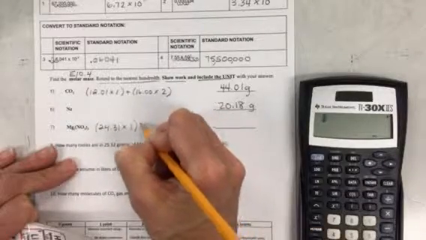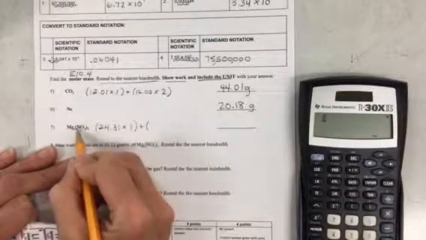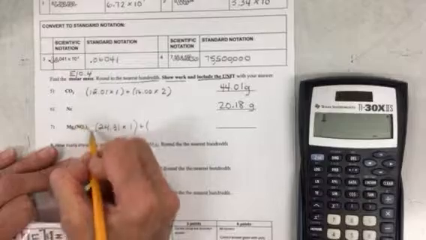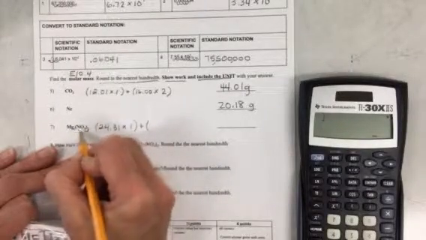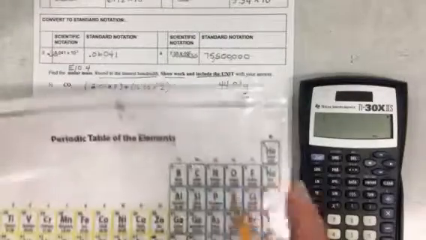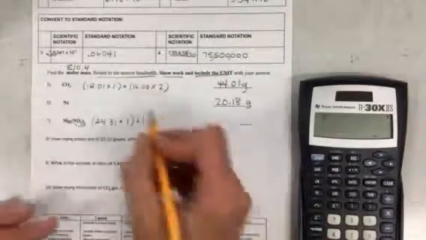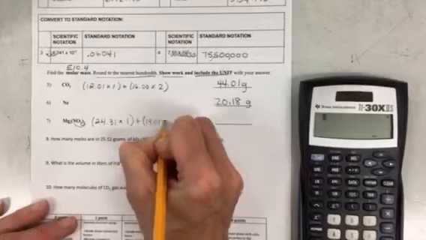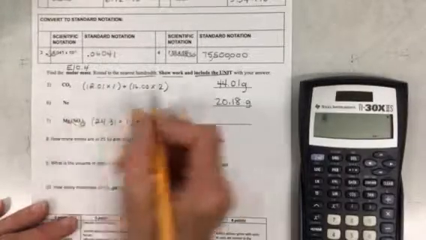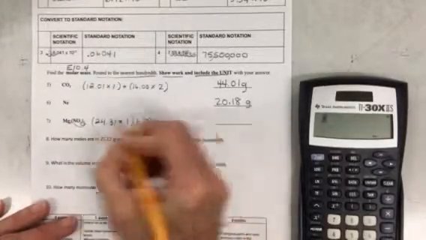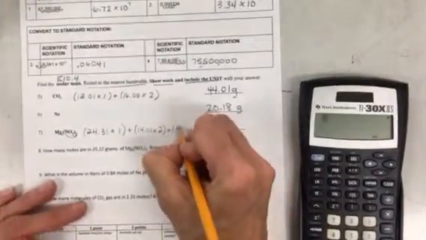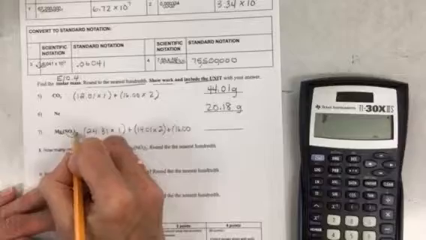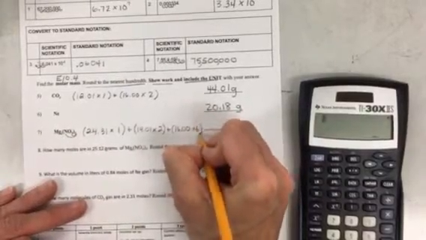And now some of us are still making mistakes here. Remember, the subscript on the outside of the parenthesis means there's 2 of everything in there, so it's going to multiply. So the N is 14.01, and there's 2 of them, 2 times 1. Plus, I still have another element, 16 again for oxygen. And this time, 2 times 3, there's 6 of those.